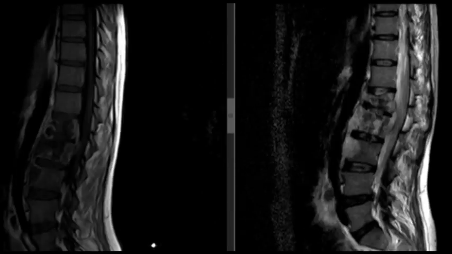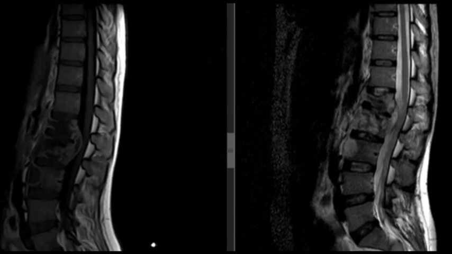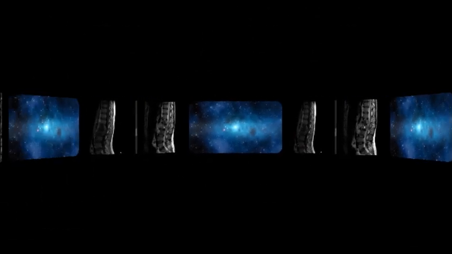Show us where is the more than one level involvement. You can clearly see the subligamentous spread preserving the disc, which is a typical feature of TB spondylodiscitis. Excellent, beautiful.